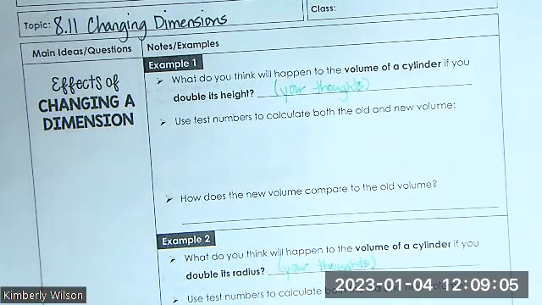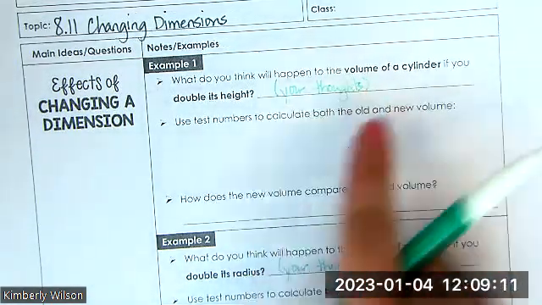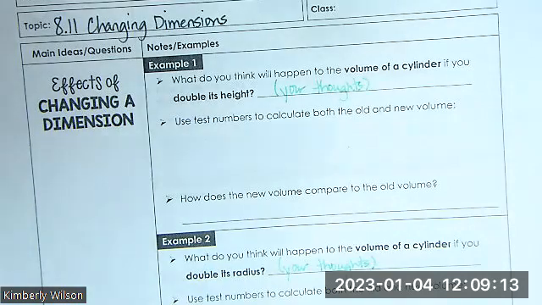So the first example: what do you think will happen to the volume of a cylinder if you double its height? In this blank where I have your thoughts, write down what you think will happen. Now we're going to use some test numbers to see what actually happens.